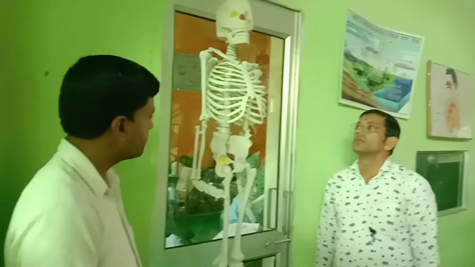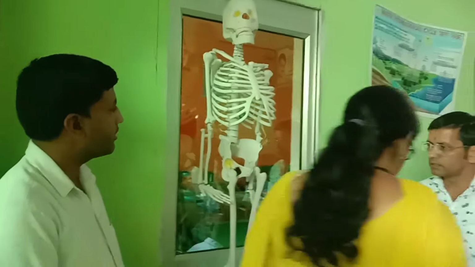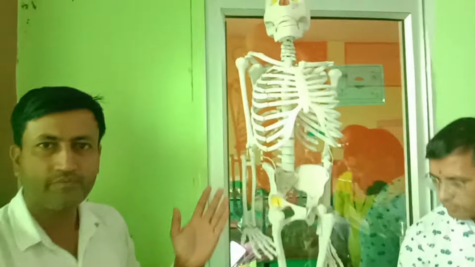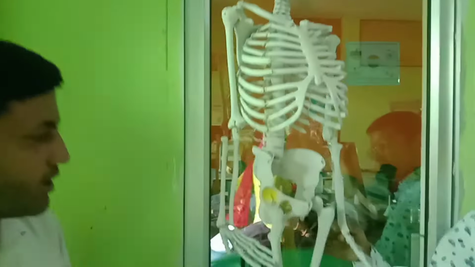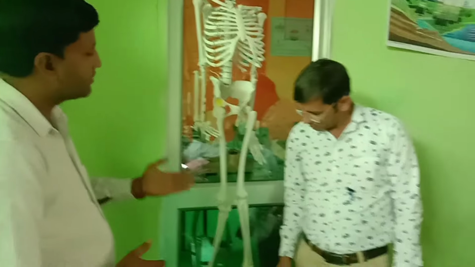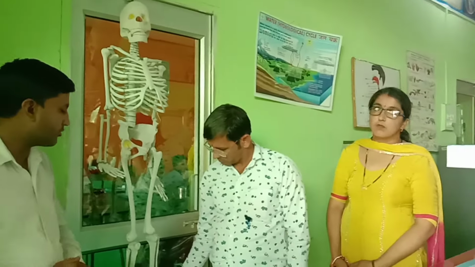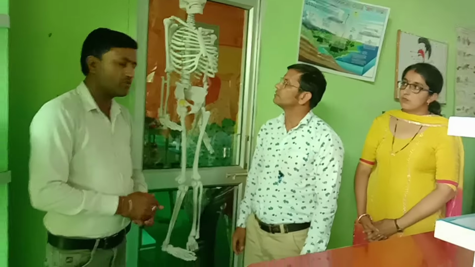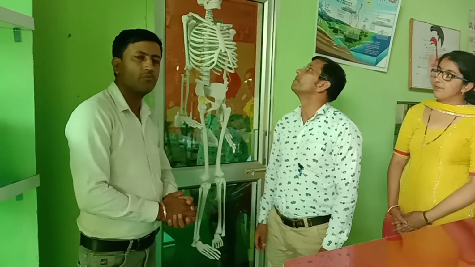And this is the one of the most amazing structure used in biolab, that is human skeleton. For different types of bones in this system. By this we study different types of bone and to check the students more clear.